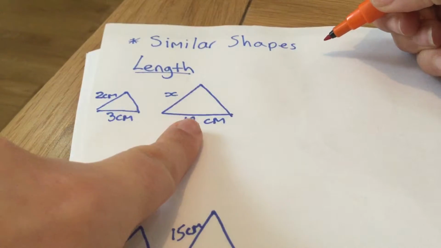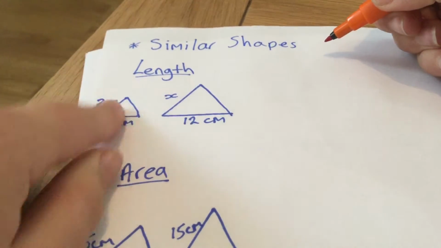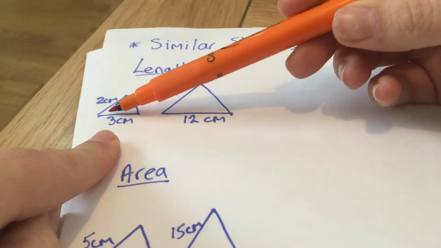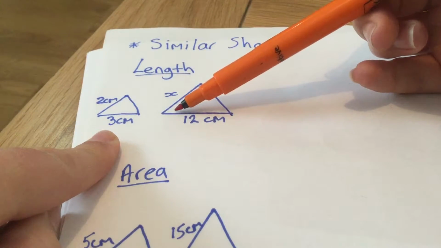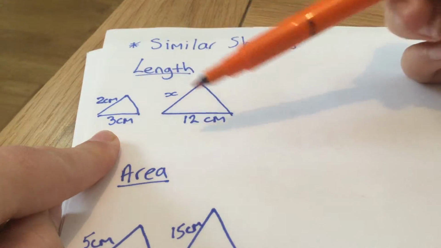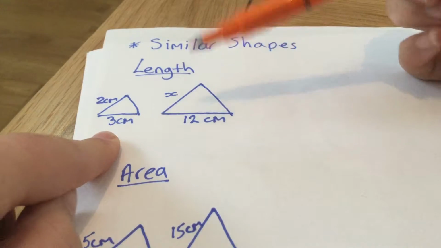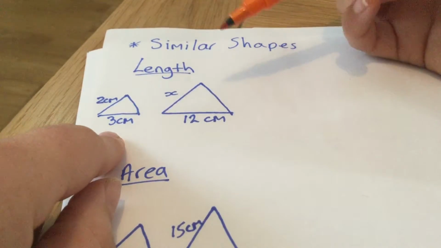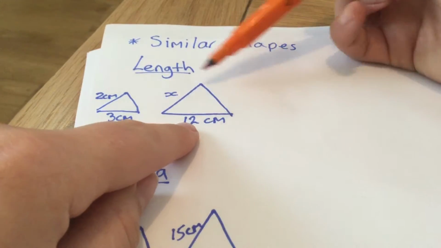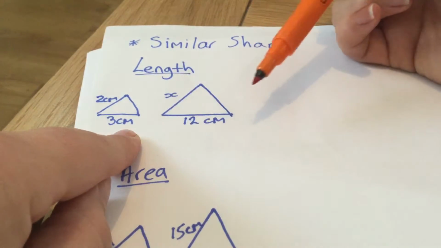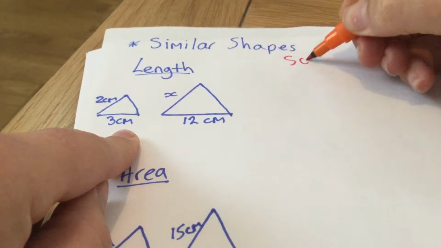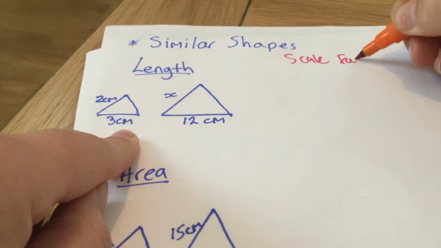Similar shapes is when one shape is bigger than the other, and that's the lengths. All of the angles will still be the same. So if that was 30 degrees, that would be 30 degrees. If that was 50, that would be 50. The only thing that changes is the length. And just to be a little more specific, when the length changes, every length has to change by exactly the same scale factor. So similar shapes are all about scale factors.